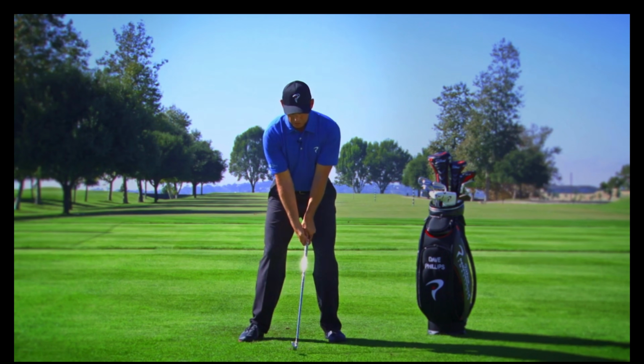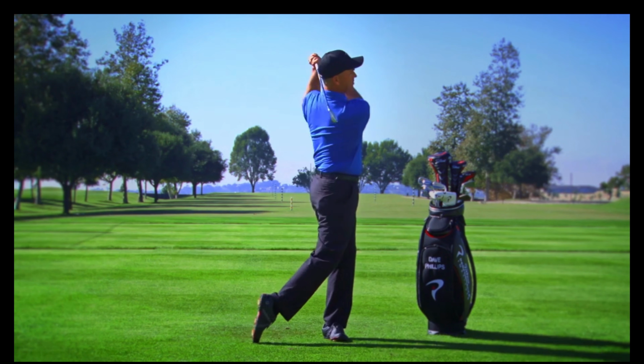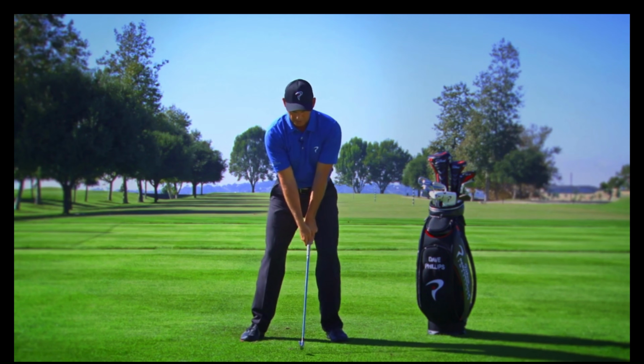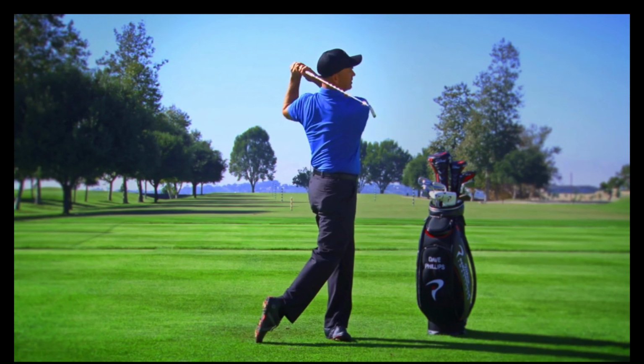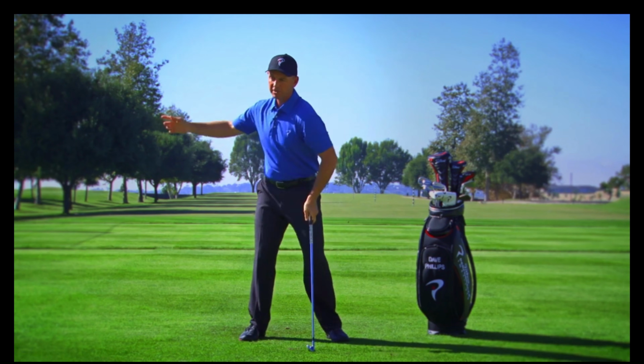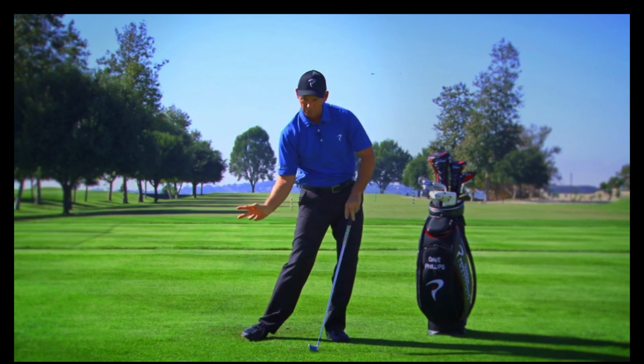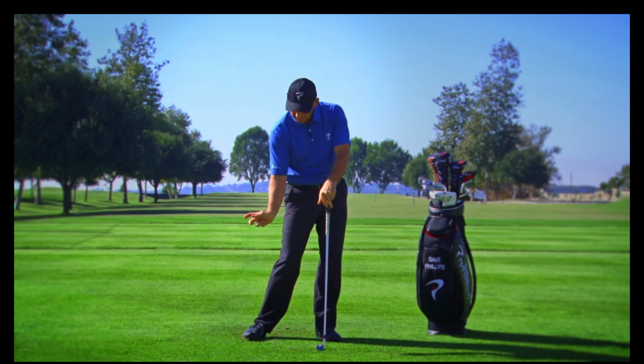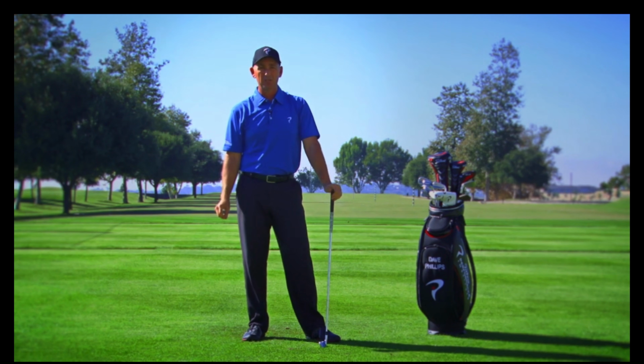So again, you're just going to go back like this. As soon as you get level to the ground, I want you to change direction and go the other way. As soon as my forearm's level, we change and go the other way. You're going to feel like your swing has a lot more dynamic movement to it. You're going to create a little bit more lag, and hopefully it's going to help sequence your golf swing better.